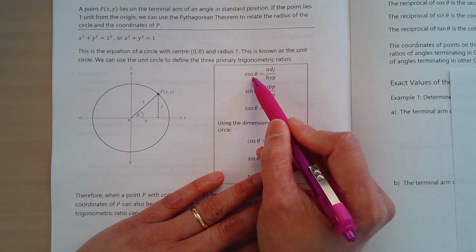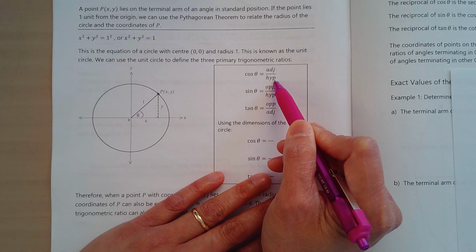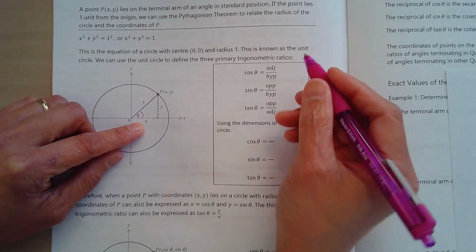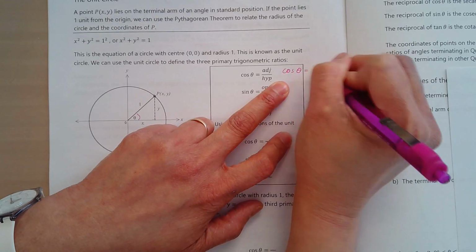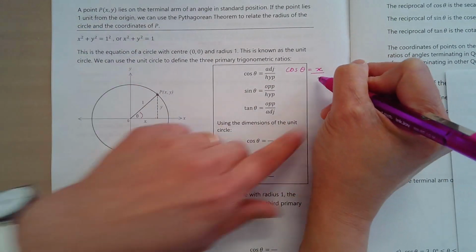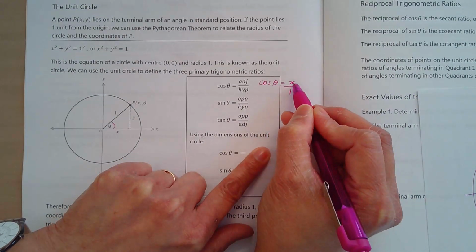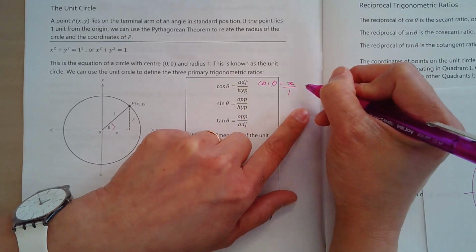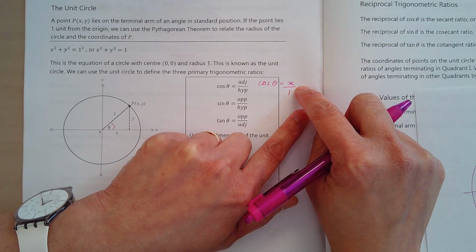Cos theta is adjacent over the hypotenuse, right? So adjacent is x. What's the hypotenuse? 1. So when we say cos theta equals x over 1, cos theta is just the x coordinate.